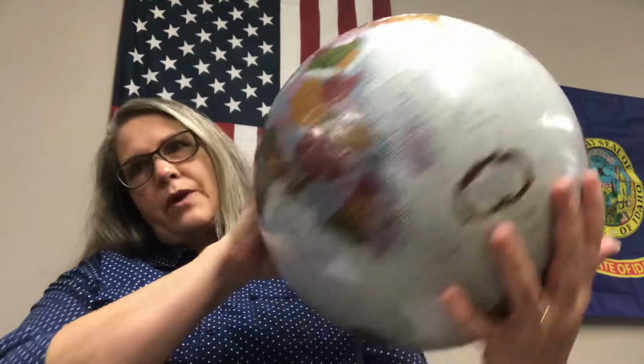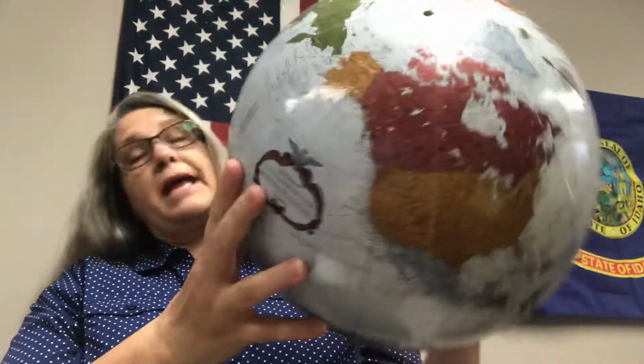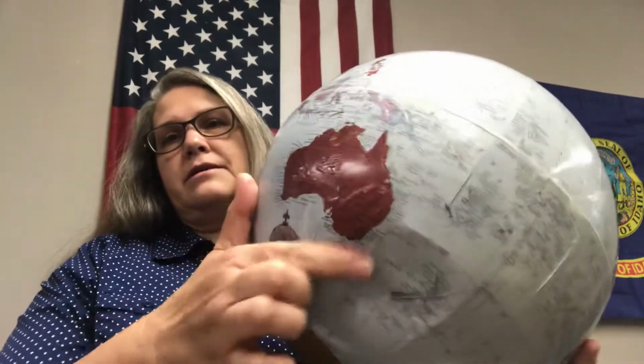So we are almost to the end of this unit. We have two more lessons, and today is lesson number 9. One of the things that I've been trying to help you understand this unit is the concept of where you are in the world. So this is a representation of our Earth. It's our planet Earth. And on planet Earth, there are different areas of land.